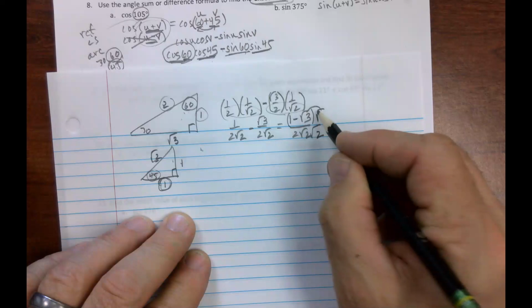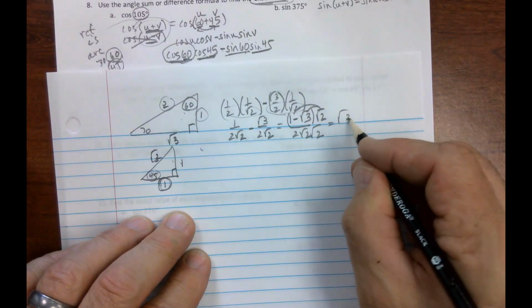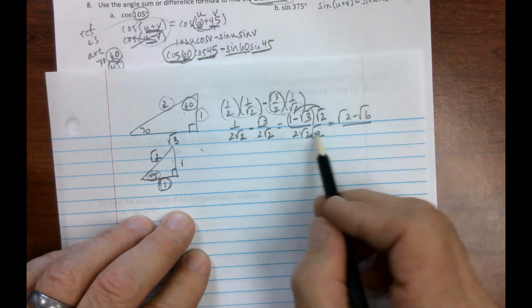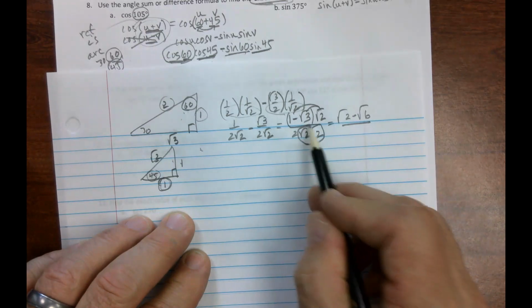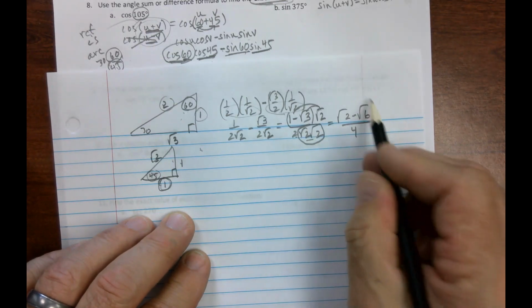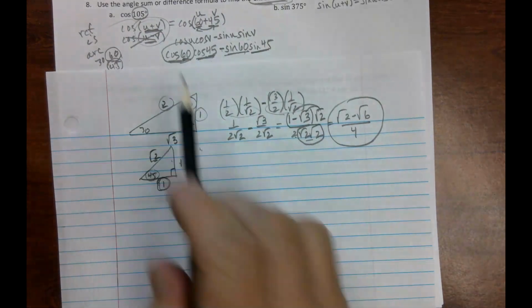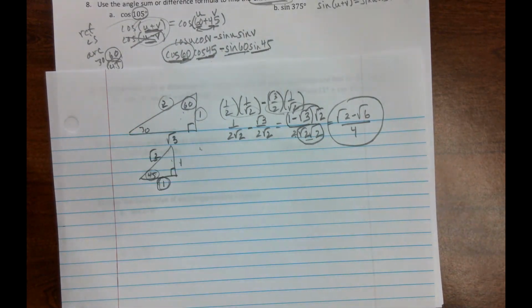So distribute, distribute, so we get the square root of 2 minus the square root of 6. Square root of 2 times the square root of 2 is 2, times 2 is 4. And then there's your answer for part A, kind of a long problem. I'm going to end that video right there. Actually, let's squeeze this one in.